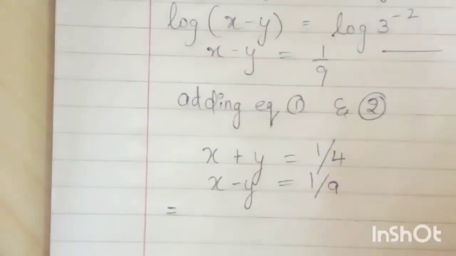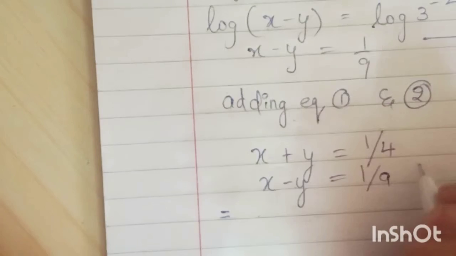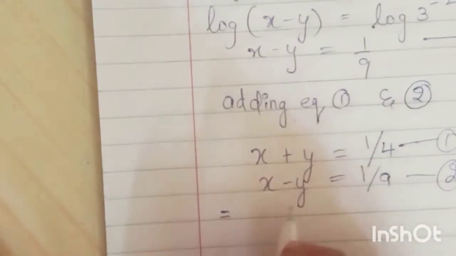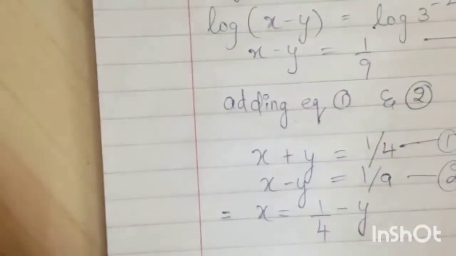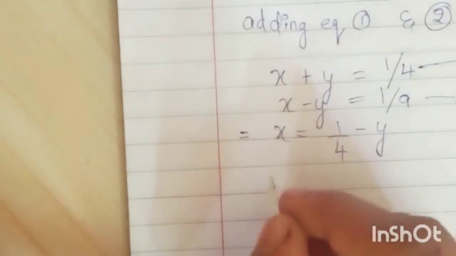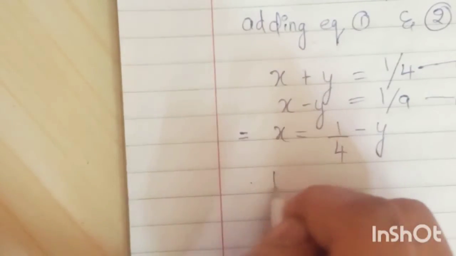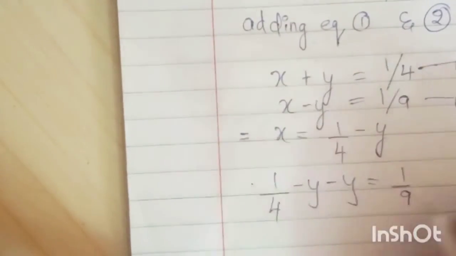Using the substitution method will be easy. So this is equation 1, this is equation 2, right? Using the substitution method, I get x is equal to 1 by 4 minus y. Then substitute this in equation 2. 1 by 4 minus y is equal to 1 by 9.